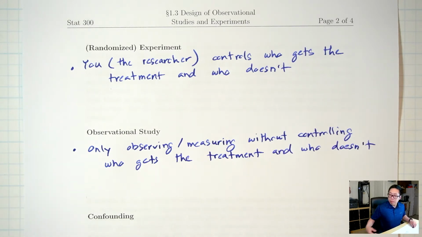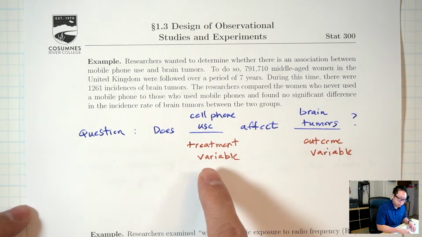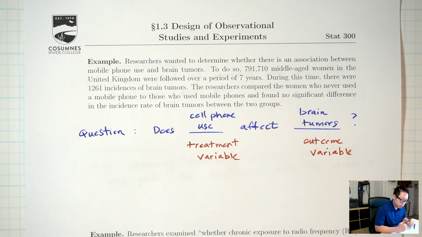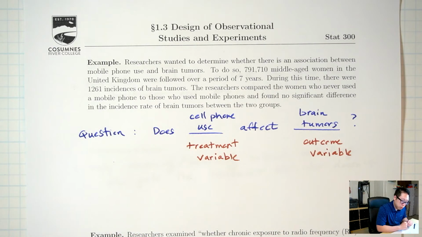All right, so let's go back to the front page and decide whether the examples were experiments or observational studies. Both of these examples on the front page were asking, does cell phone use affect brain tumors? Okay, so let's read the rest of the example. To do so, 791,710 middle-aged women in the United Kingdom were followed over a period of 7 years. During this time, there were 1,261 incidences of brain tumors. The researchers compared the women who never used a mobile phone to those who used mobile phones and found no significant difference in the incidence rate of brain tumors between the two groups.